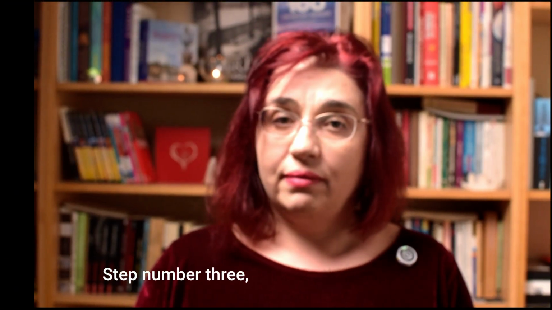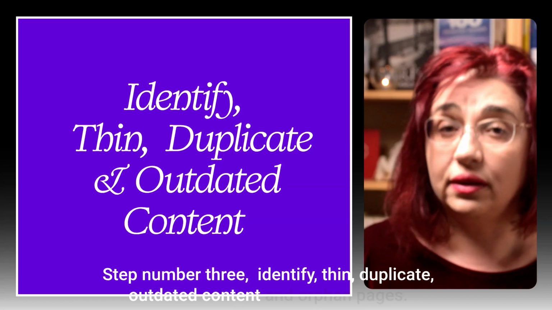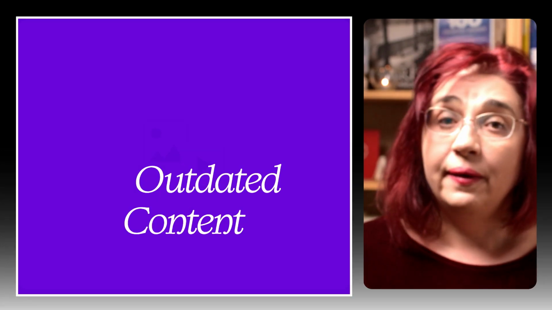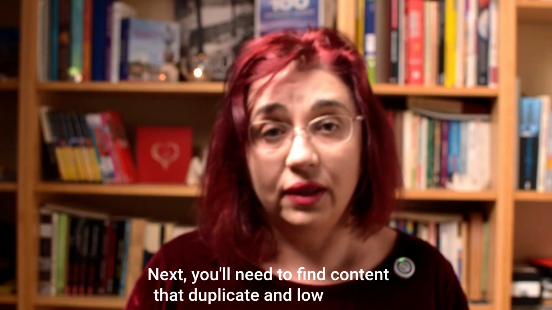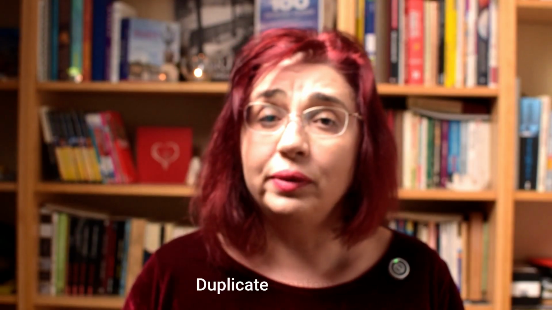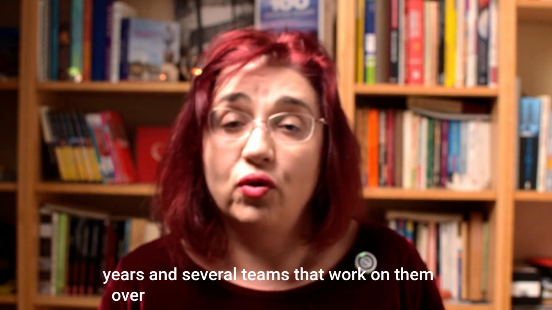Step number 3. Identify thin, duplicate, outdated content, and orphan pages. Next, you'll need to find content that's duplicate and low quality. Duplicate content happens pretty often, particularly with sites that have existed for several years and had several teams work on them over time.